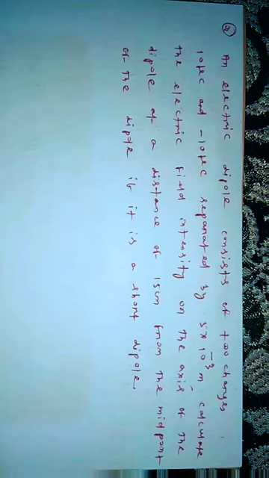Calculate the electric field intensity on the axis of the dipole at a distance of 15 centimeter from the midpoint of the dipole if it is a short dipole.